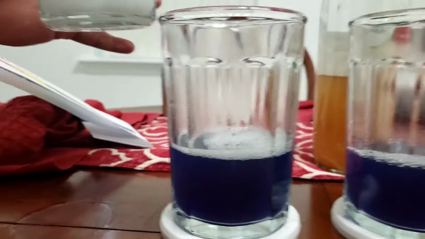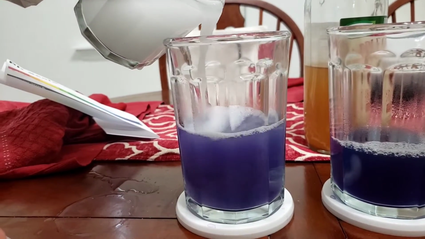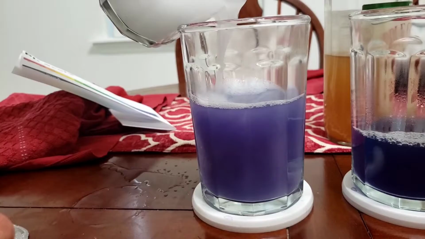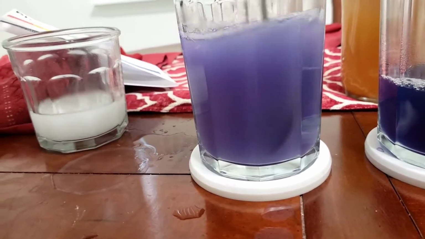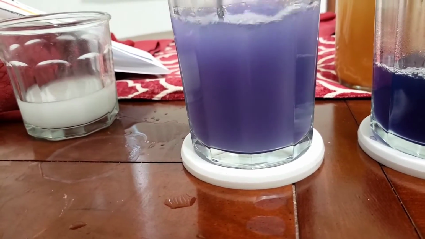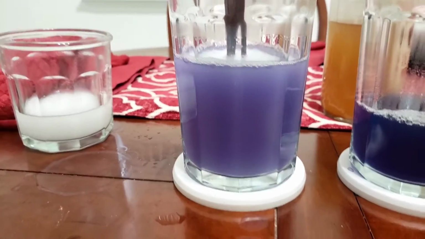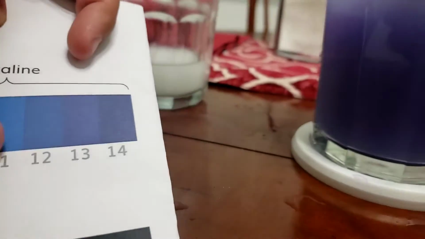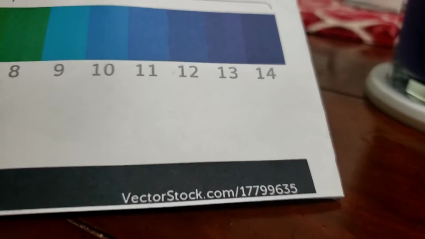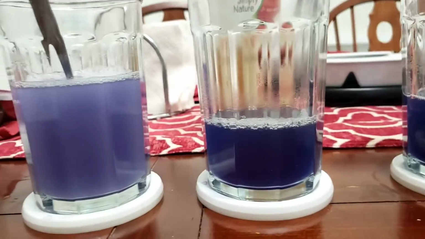Look what happens when I pour the diluted baking soda into here. As you can see, it may not look like there's much of a difference, but it went from a dark to a lighter purple. If you know your stuff, it is more alkaline, because baking soda is roughly around 10 or 11 on the scale. All right, next.